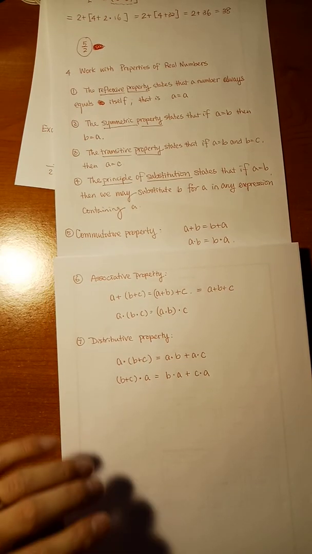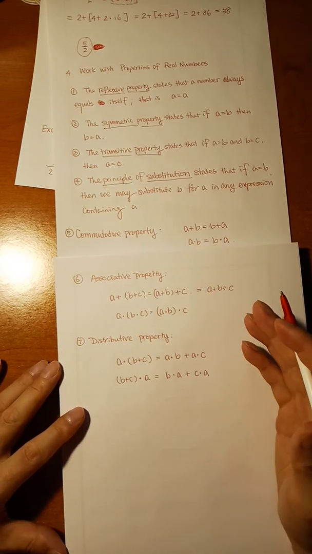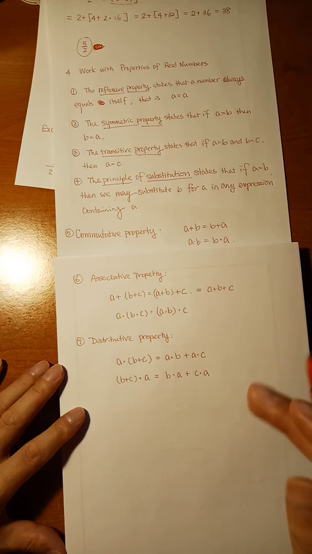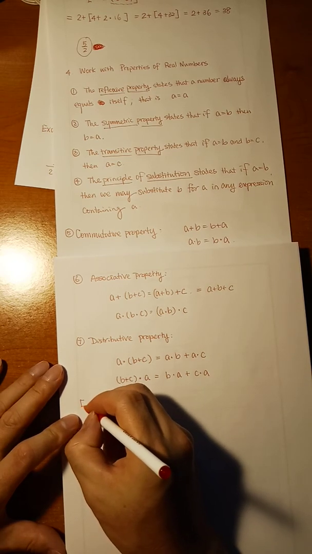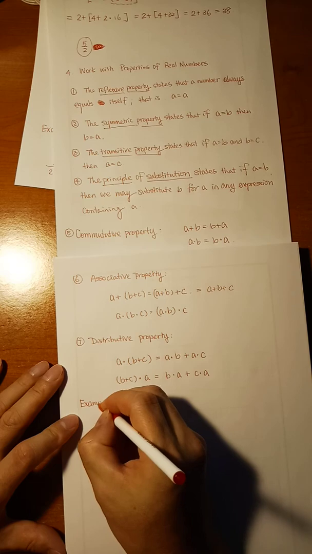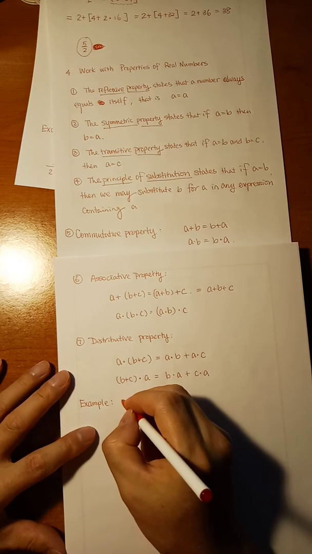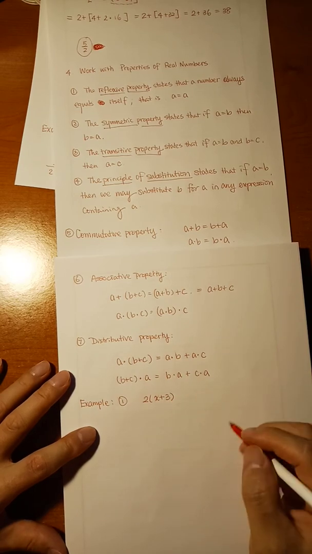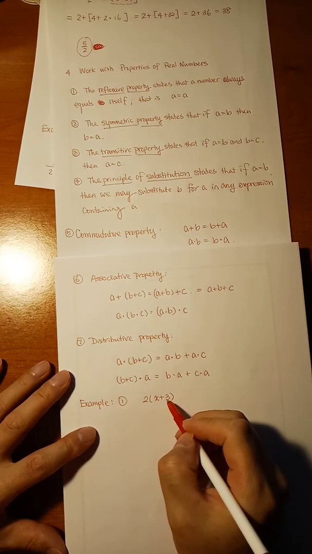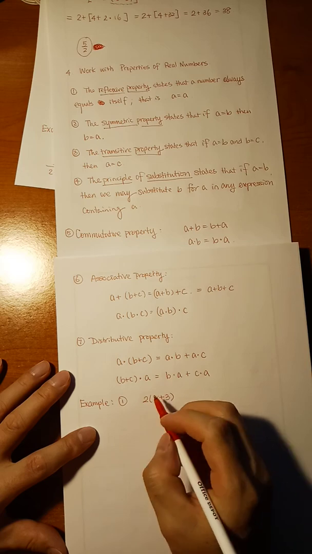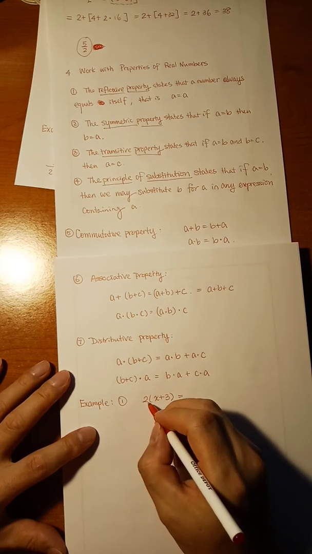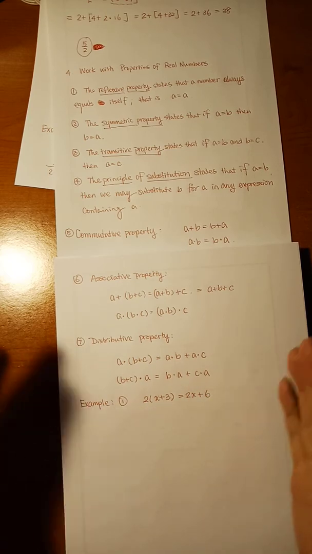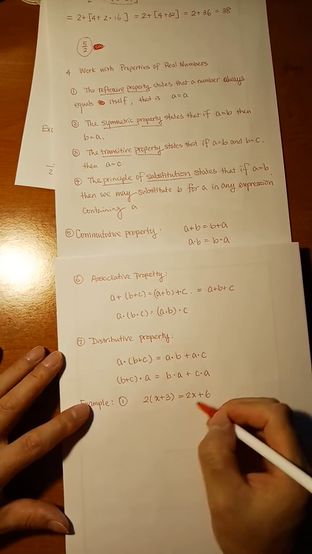Okay, so why do we list those simple properties? It's because we actually use them all the time when we try to do some formal computation. For example, if we have 2 times (x plus 3), what do we do? We actually use the distributive property. 2 times (x plus 3) is equal to 2 times x and 2 times 3. That's how we compute it.